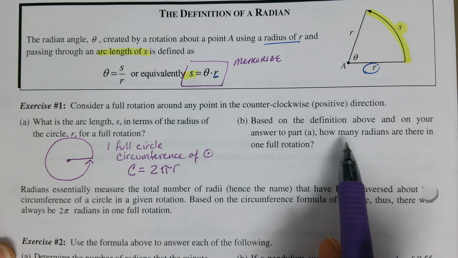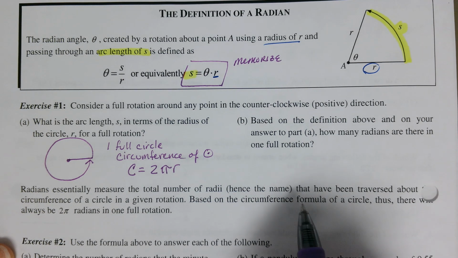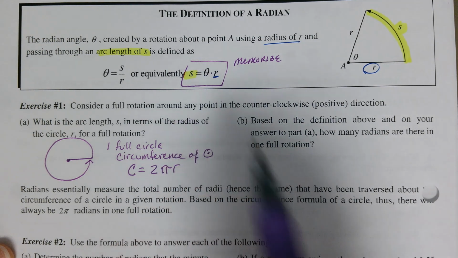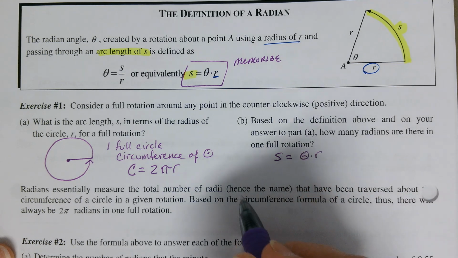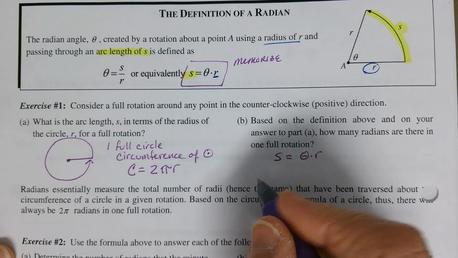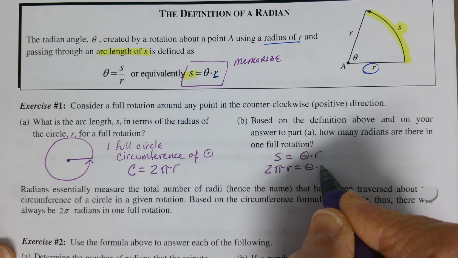Based on the definition above and on your answer to part A, how many radians are there in one full rotation? So our arc length S equals theta times r. Our arc length is 2 pi r equals theta times r.